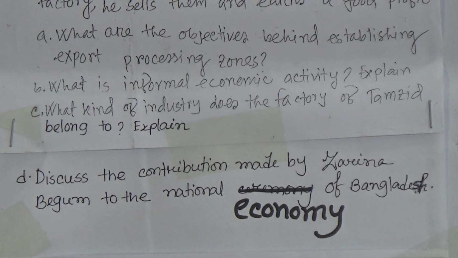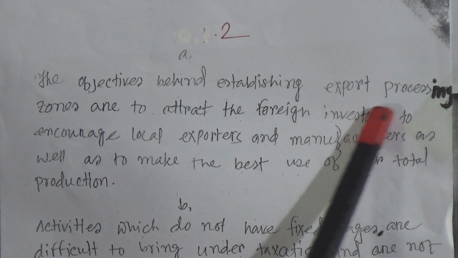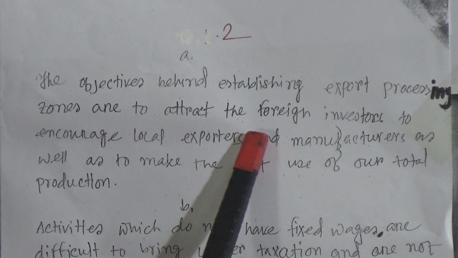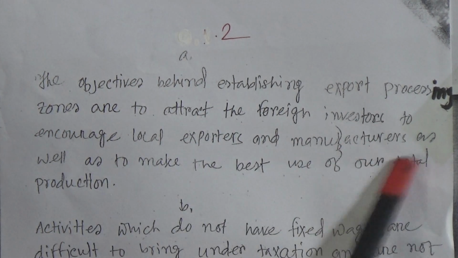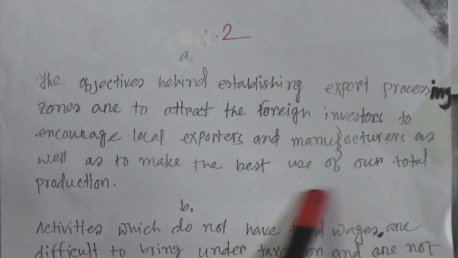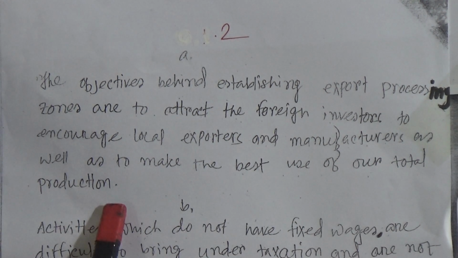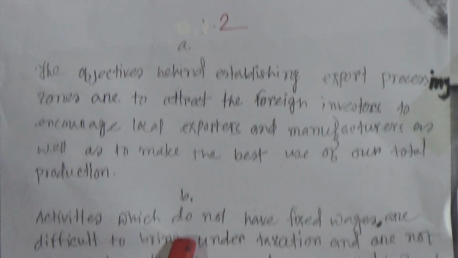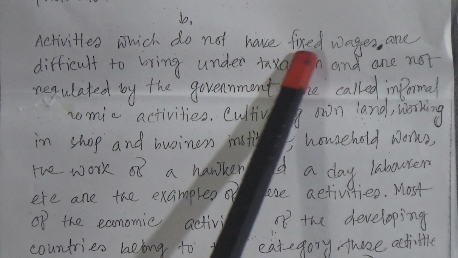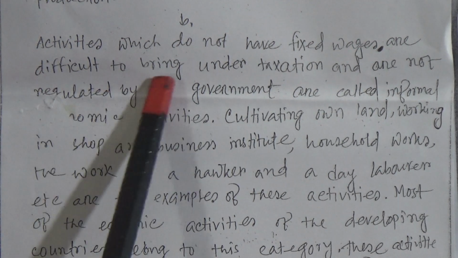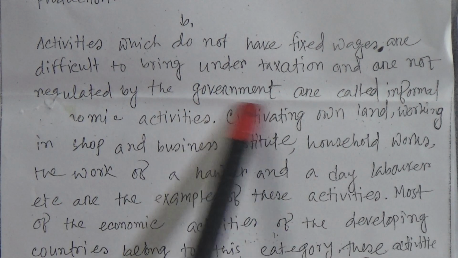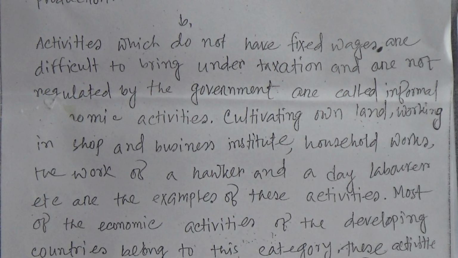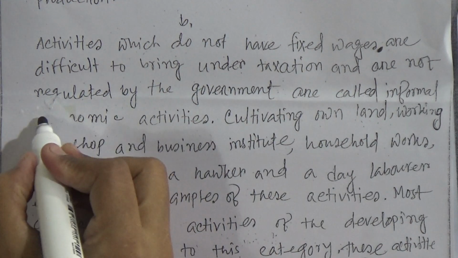Now the answer. The first answer is, the objectives behind establishing export processing zones are to attract the foreign investors, to encourage local exporters and manufacturers, as well as to make the best use of our total production. Number B, activities which do not have fixed wages, are difficult to bring under taxation and are not regulated by the government are called informal economic activities.